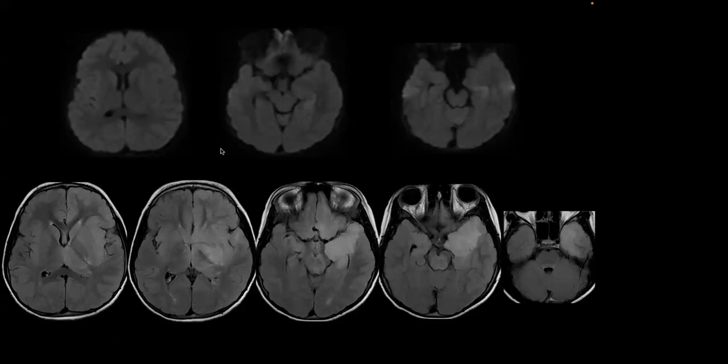Alpers disease, yes, can present. Was the liver function normal in this child? Everything else systemic is normal. Liver function test was normal. Right. And the child has never been on valproate? Never, none of them. And this MRI is not like Alpers either.